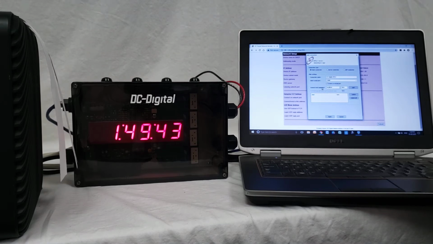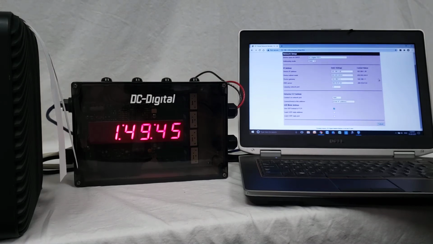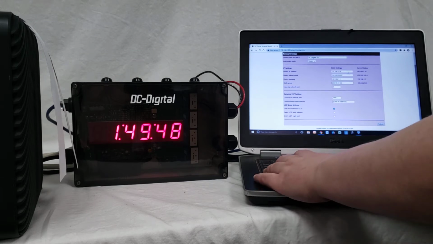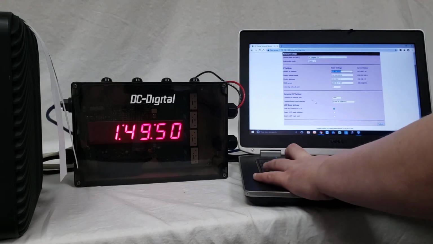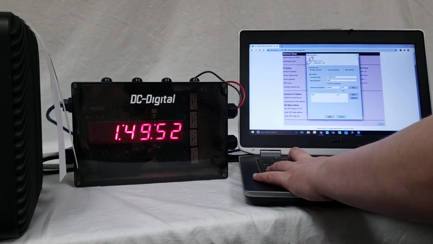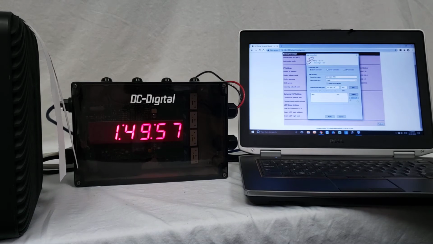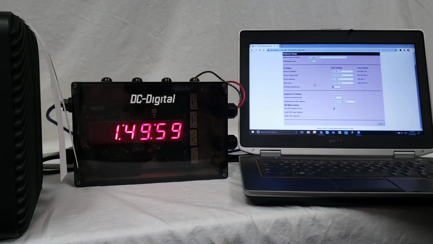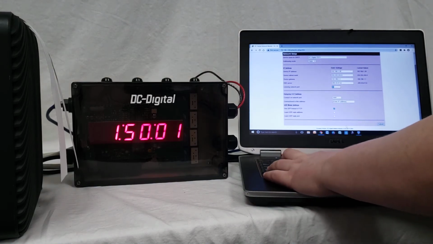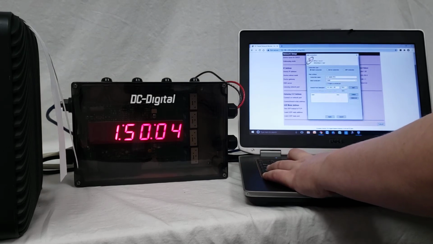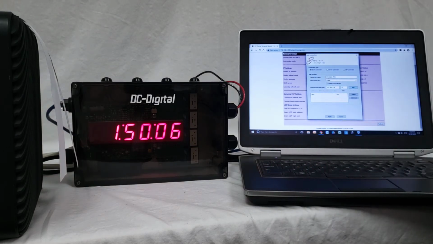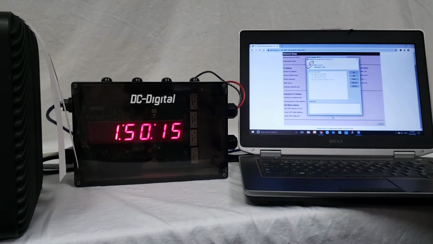For the remote host name / port, the remote host name is going to be the same as the device IP address. And then for the port, it's going to be the same as the listening network port. Like I said, that is normally defaulted to 23. So when you have the IP address and port in, click Add, and then click Apply.